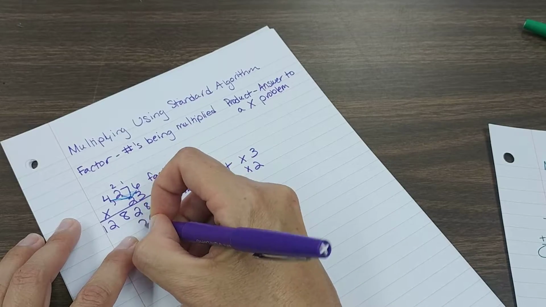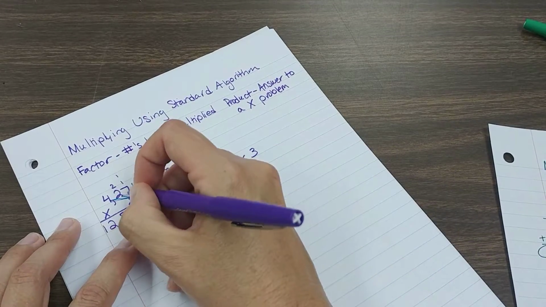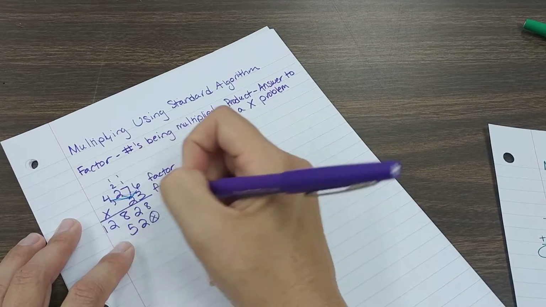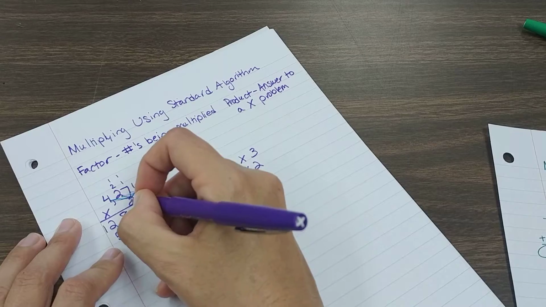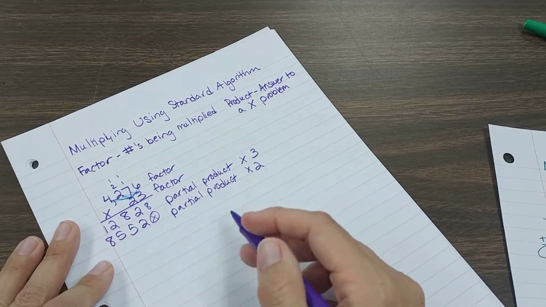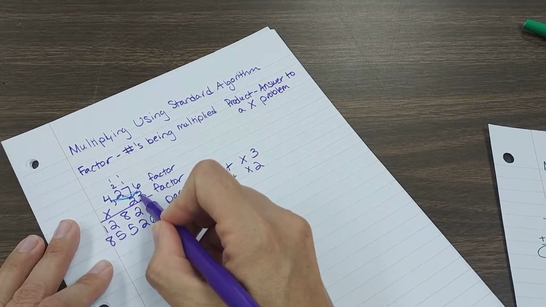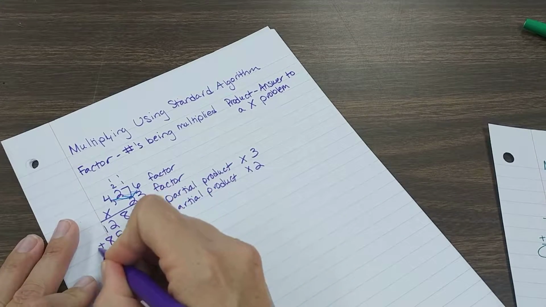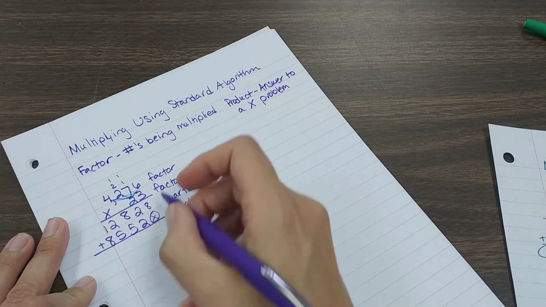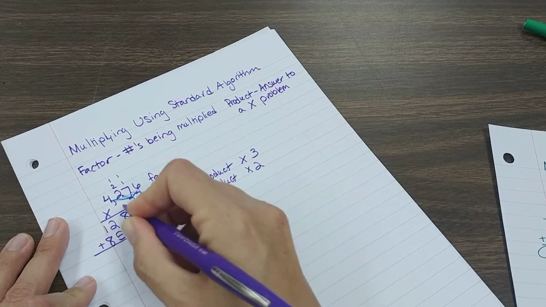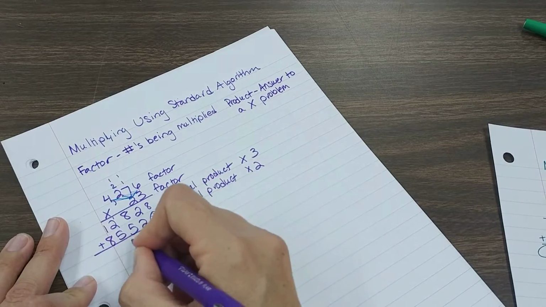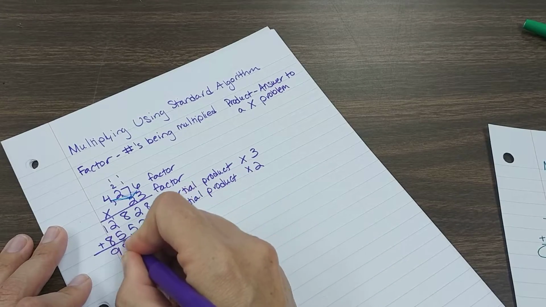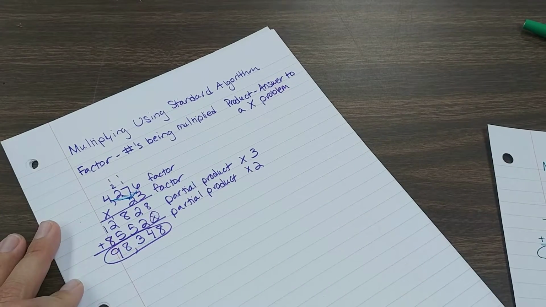So 2 times 6 is 12. Carry our 1. 2 times 7 is 14, plus 1 is 15. 2 times 2 is 4, plus 1 is 5. And 2 times 4 is 8. So we've got our partial product when we distributed our 3, our partial product when we distributed our 2, and now we can add it up for our final product. And the final product is 93,348.